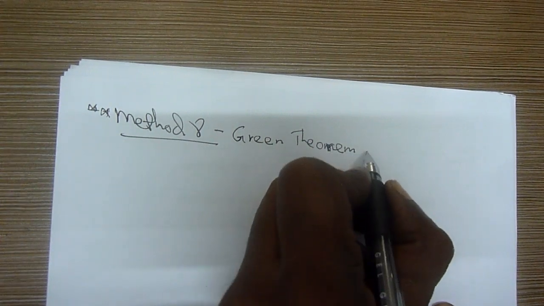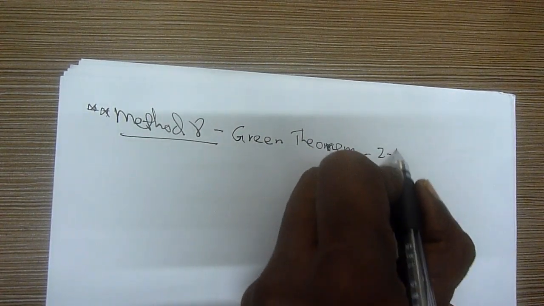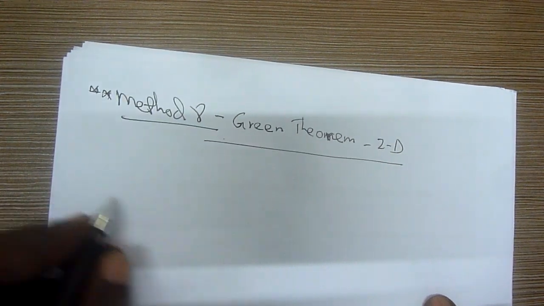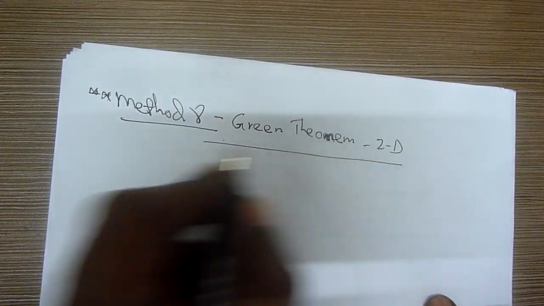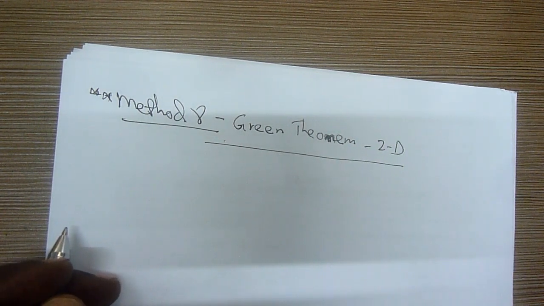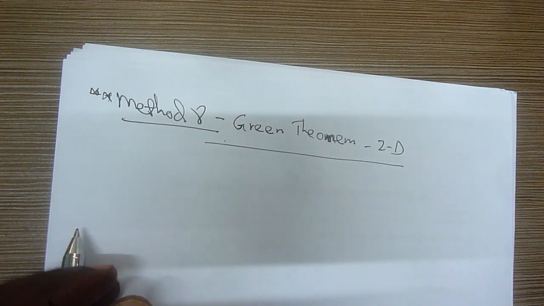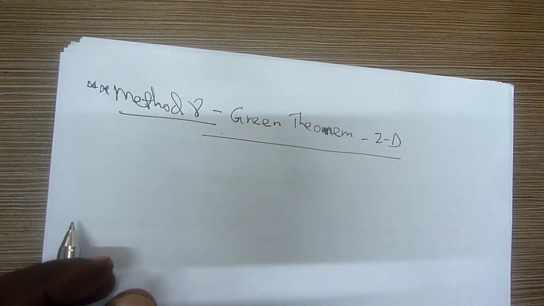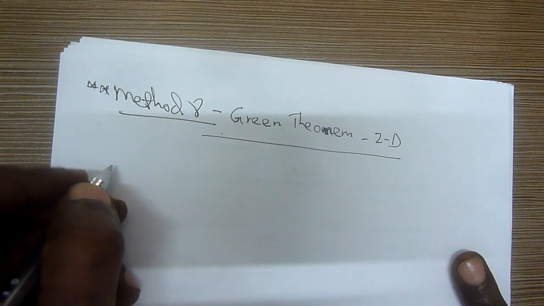Green's theorem is for the 2D. I'm saying 2D because there is a father for this theorem, which we call Stokes' theorem. This is the son; the father is Stokes' theorem. Therefore, Green's theorem is for the 2D, and the father is for the 3D. Practically, it will take a few minutes to close this whole topic of line integrals anyway.